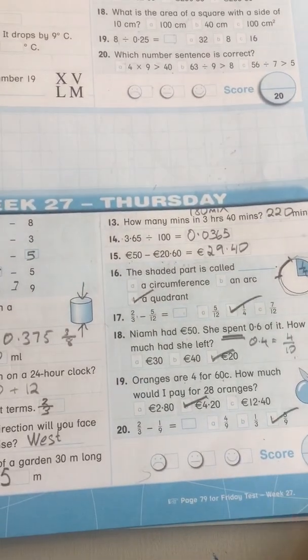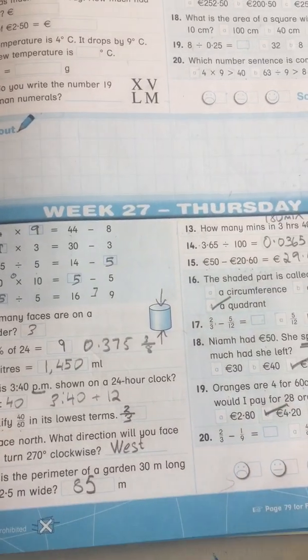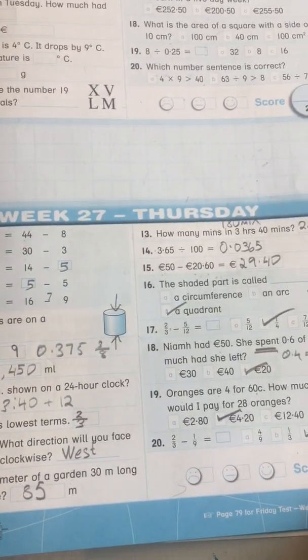And there are my answers for the sums, the tables, and the rest of the sums.